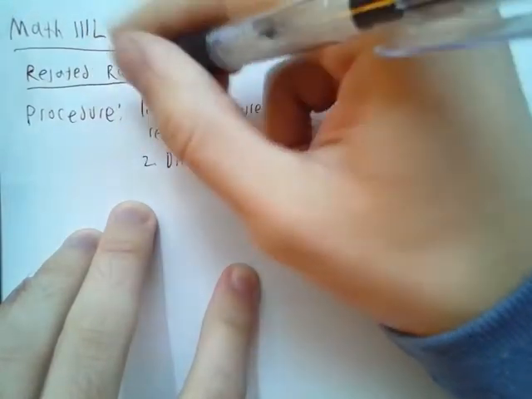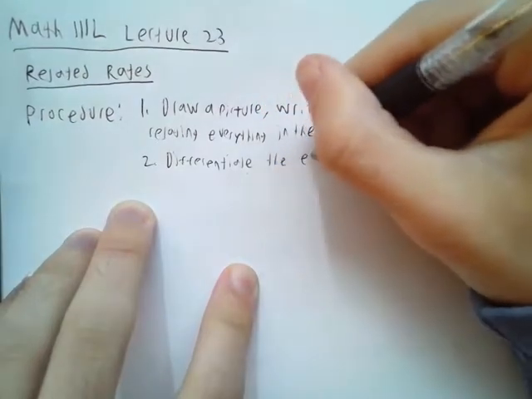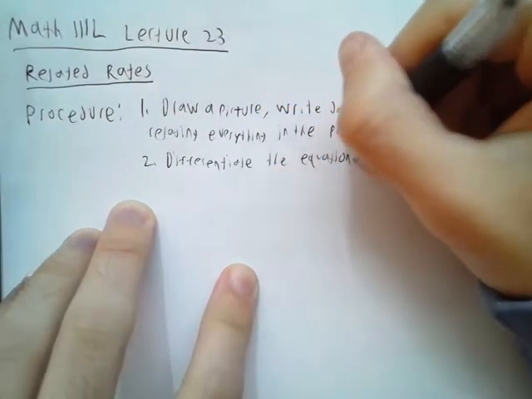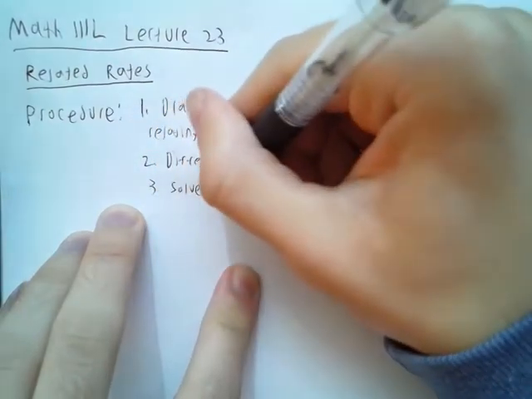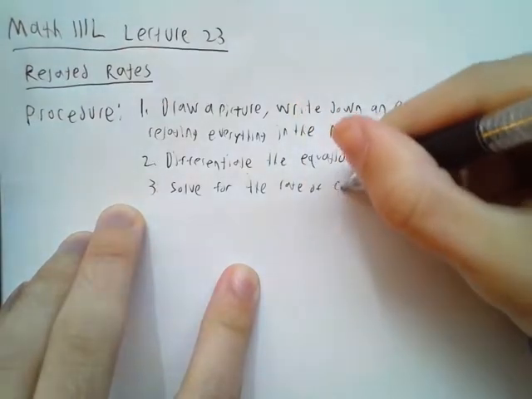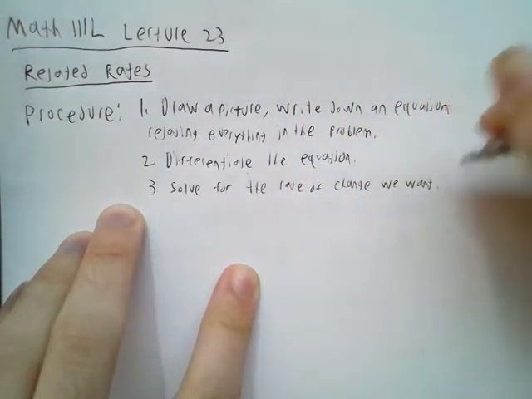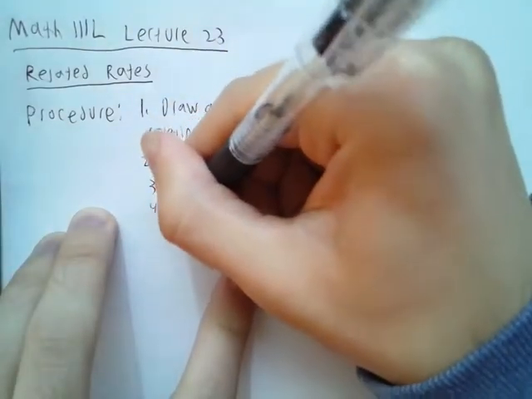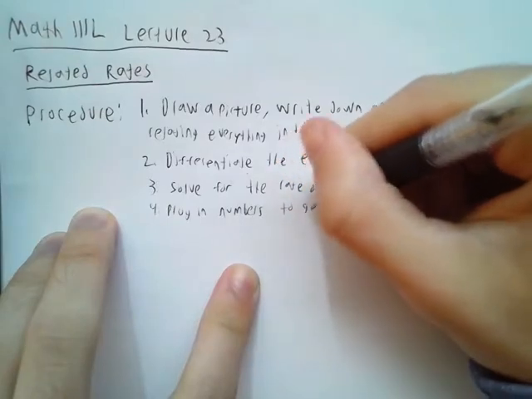That's what gets the rates of change to show up. And then we solve for the rate of change we want and plug in numbers to get the answer.